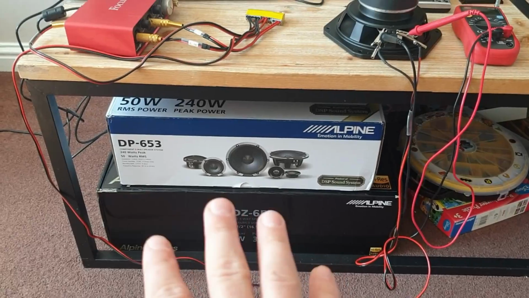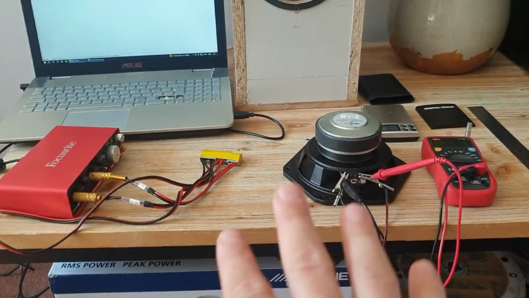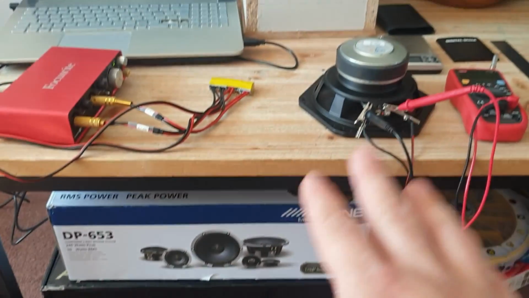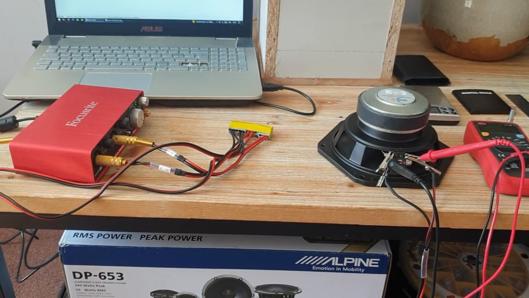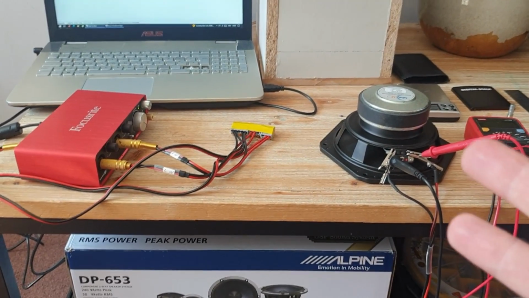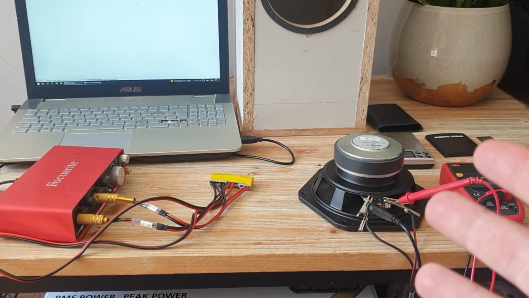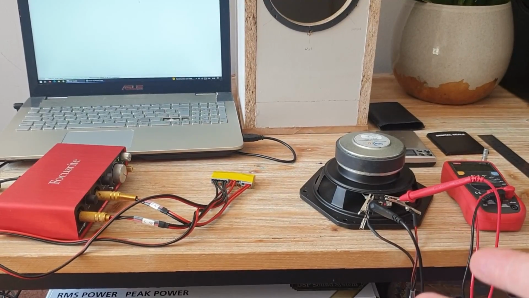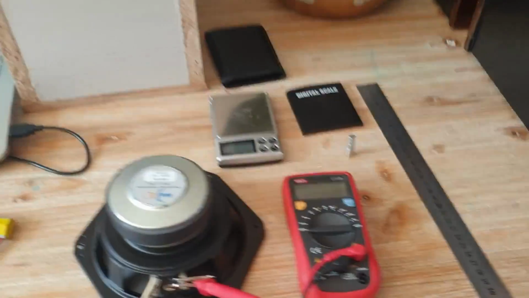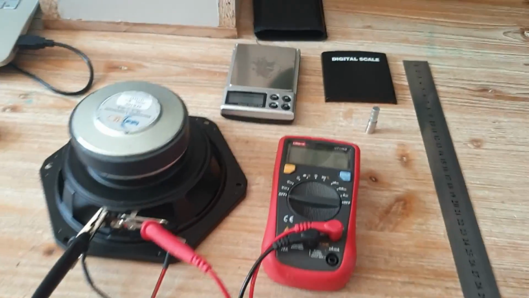So in order to find out TS parameters of any kind of driver, whether it be a mid-bass, mid-range, or a tweeter, or a subwoofer, or whatever, you need to measure the impedance of that specific driver. Now, what is an impedance? We are very familiar with resistance of a driver.